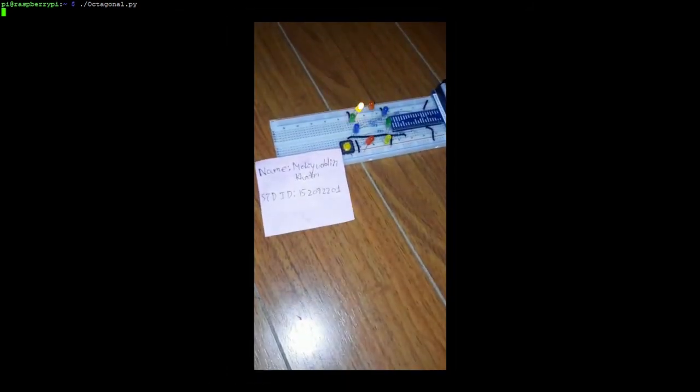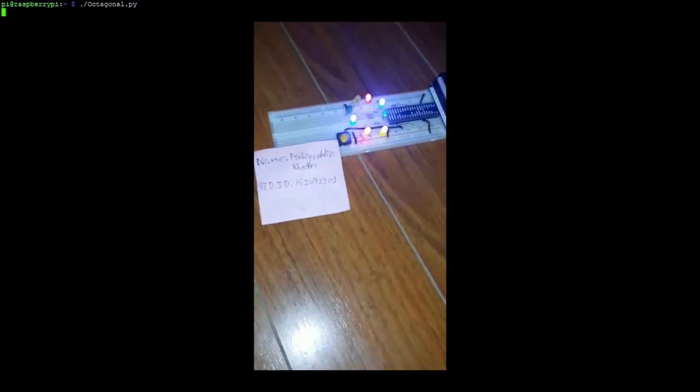Now, when I end the program using Ctrl+C, the blinking LEDs come to a rest immediately.